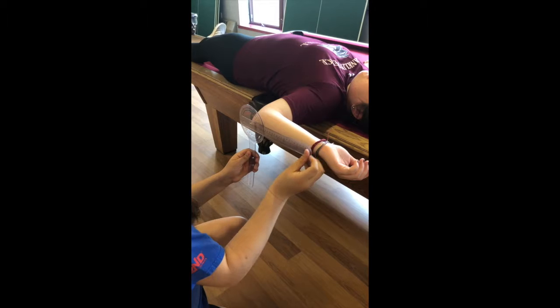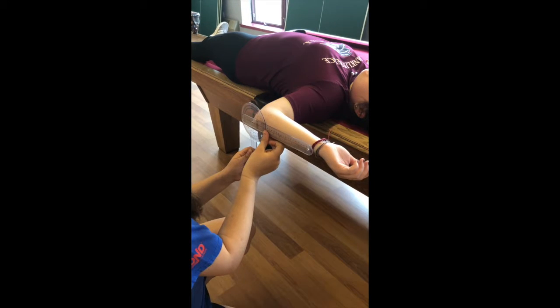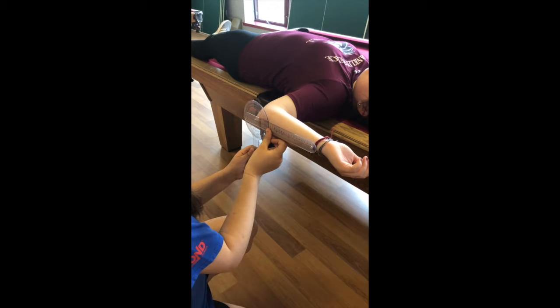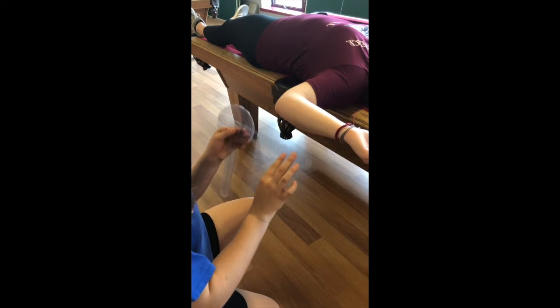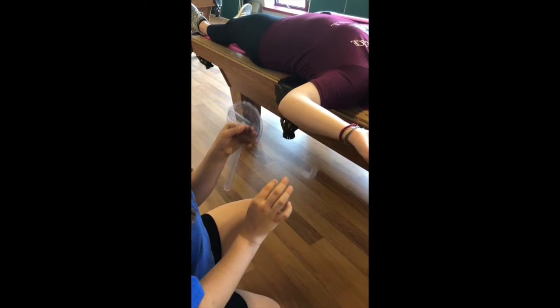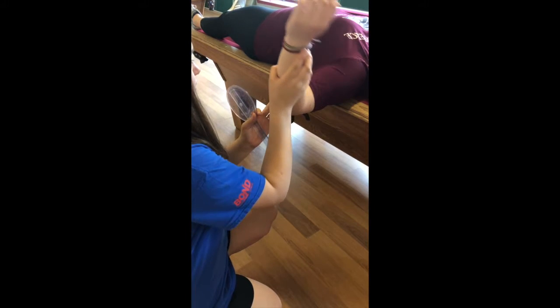This video is going to demonstrate shoulder external rotation using a goniometer. In anatomical position, shoulder internal and external rotation occur in the transverse plane. But in our testing position, internal and external rotation are going to occur in the sagittal plane. The normal value for shoulder external rotation is 90 degrees.